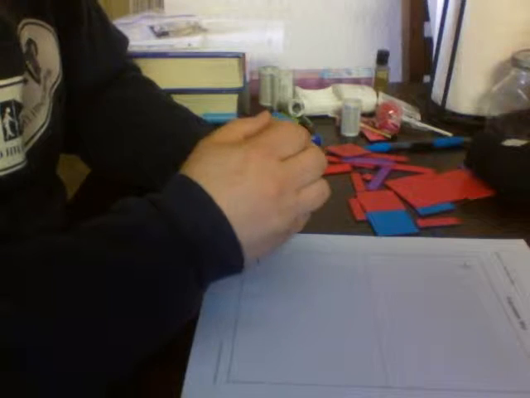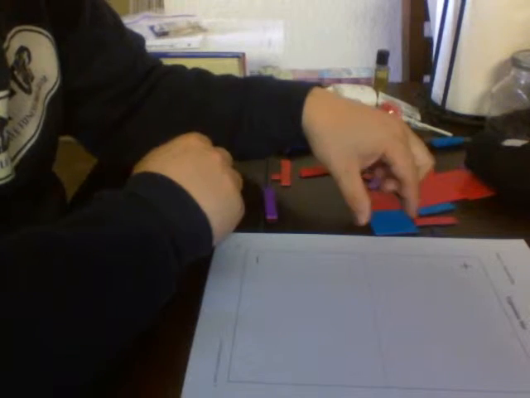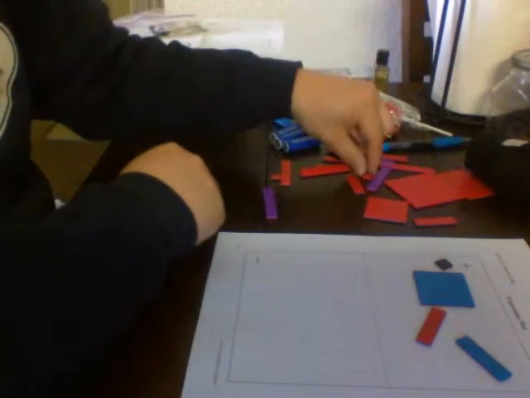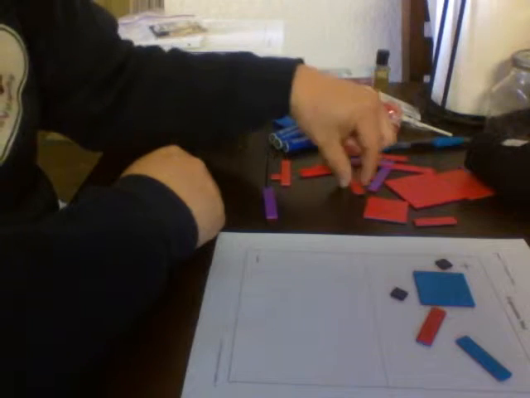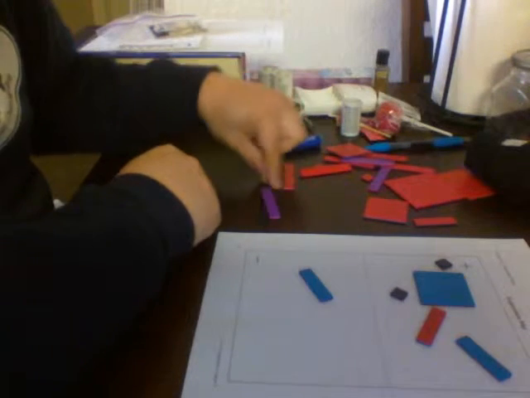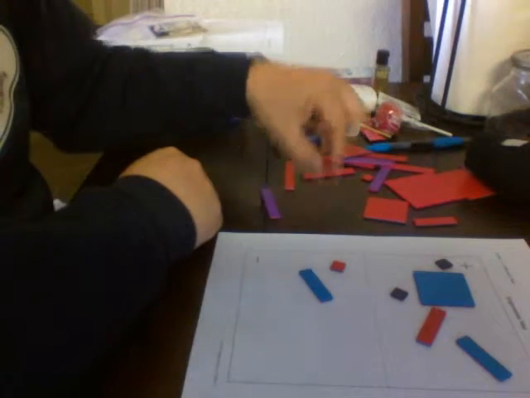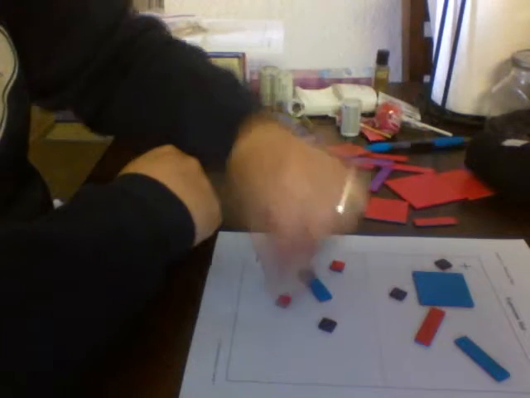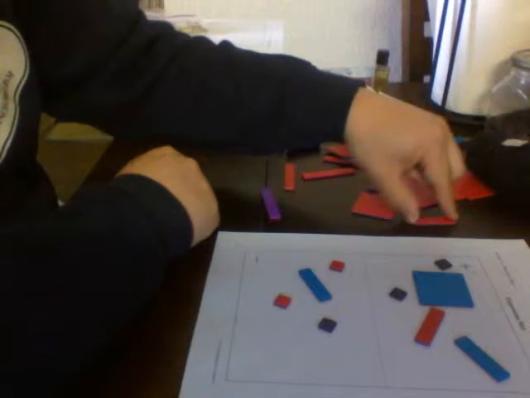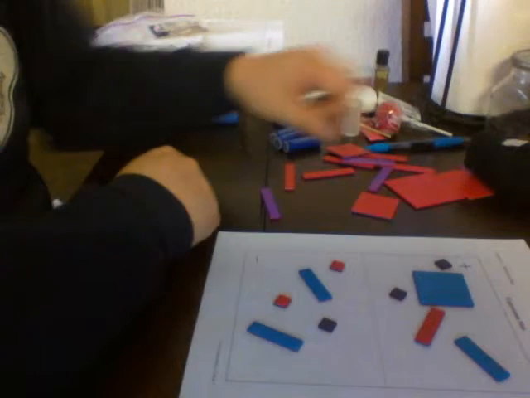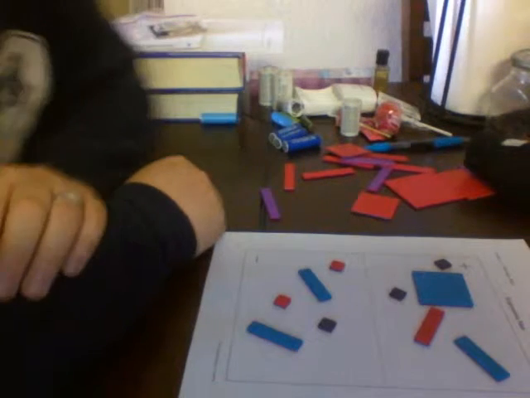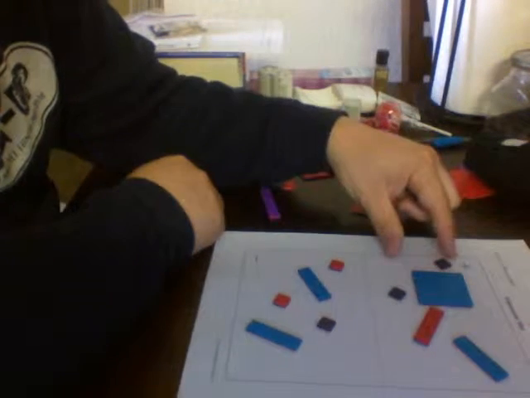So how we do that, say we have a nice jumbled mass of algebra tiles up here, and let's throw some algebra tiles down there as well. The first thing you want to do is go to each region and look for zeros.